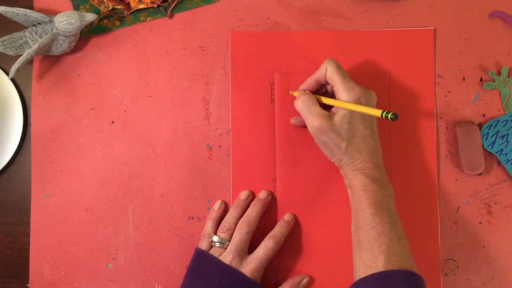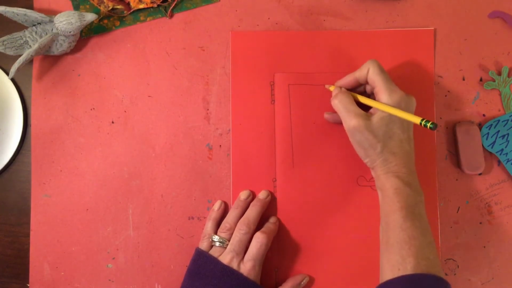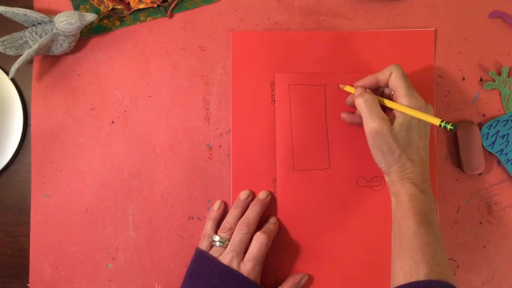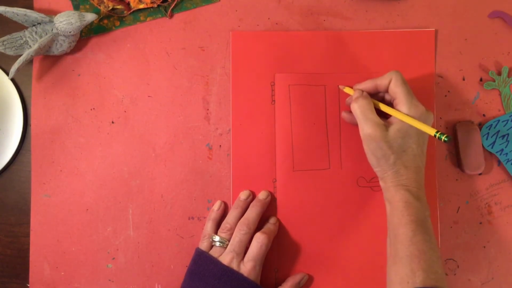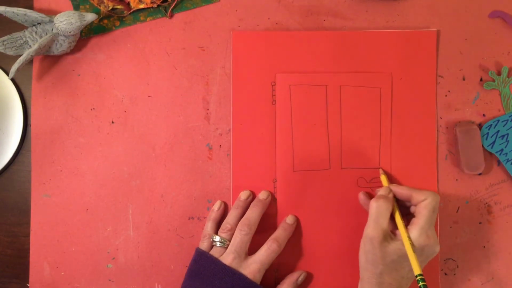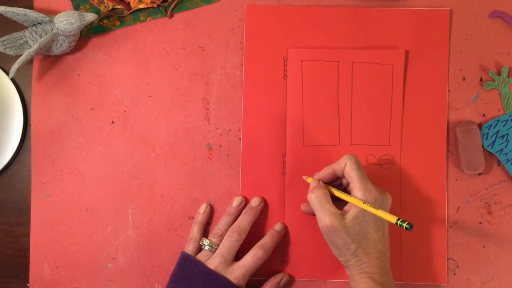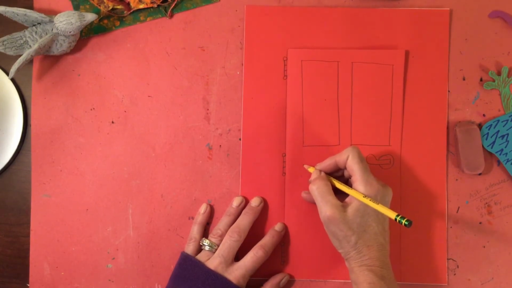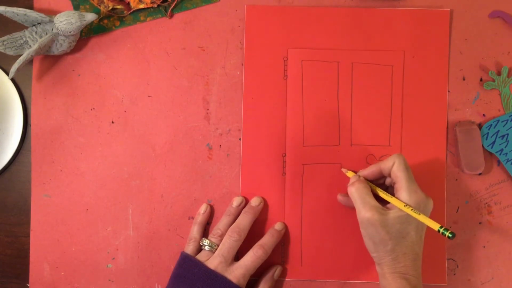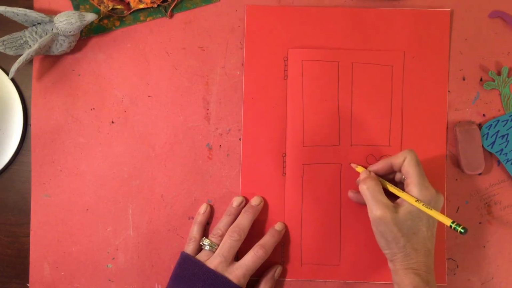And I think what I'm going to do is draw two rectangles that are like this, with the space, and then I'm going to draw two more.